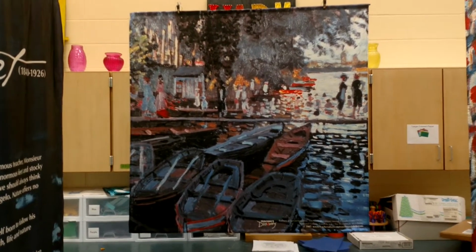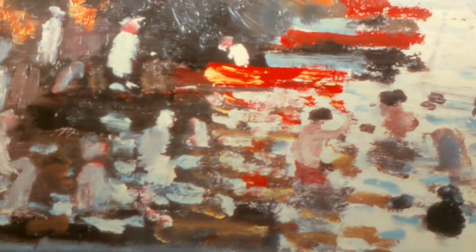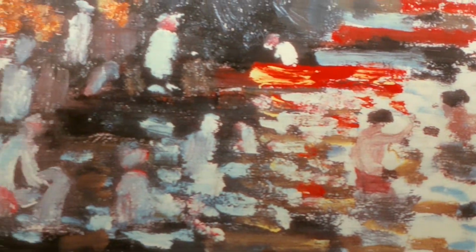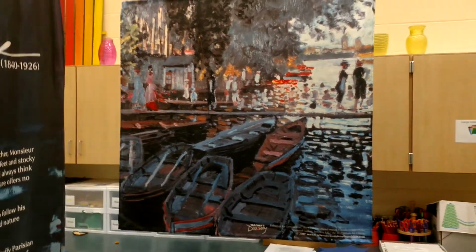But if we go really close, you'll see that those people are really just people-ish. They give the impression of people, but they're really just blobs and marks on the paper. So we don't see a lot of defined features. And that was part of the Impressionist style. They weren't so worried about it being perfect or being like a photograph.